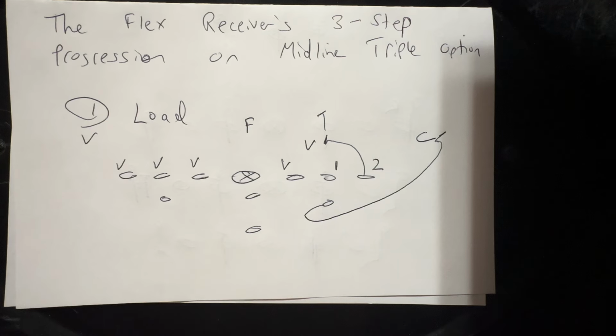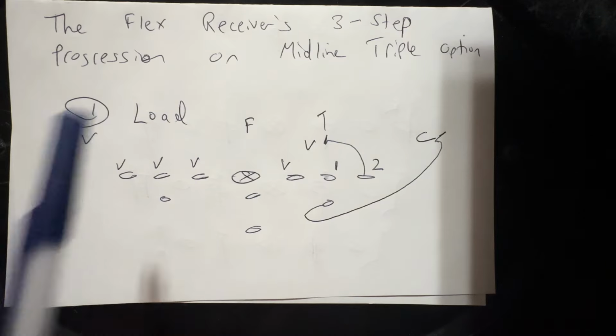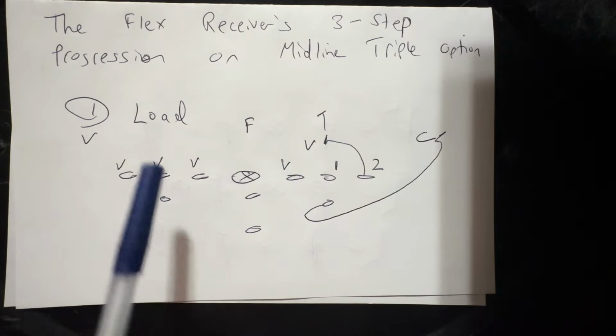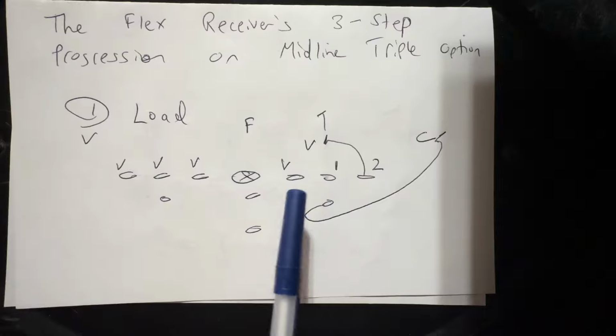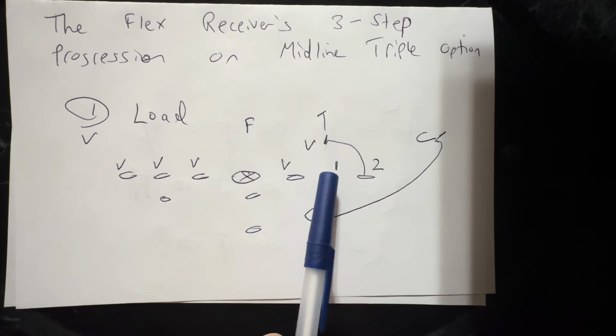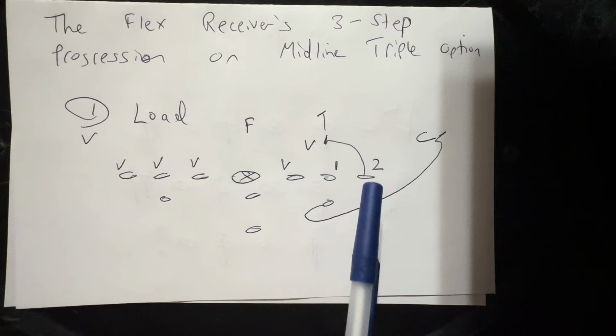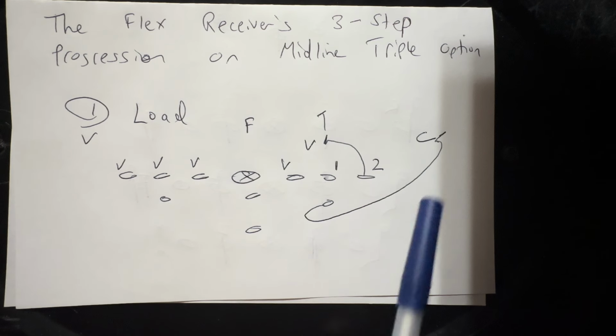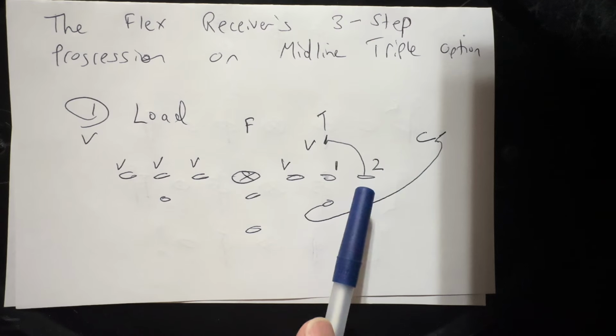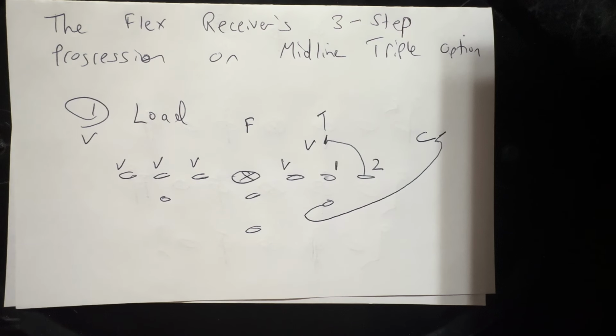Now the receiver's the one who's got to identify the run support. So there's three steps in the progression. The most likely is loading, which is when you have number one, who's the first defensive lineman from a two technique out, number two, who's the guy next to him, you identify the corner, and then if there's an extra player. If there's no extra player, the receiver simply veers inside and loads the mic.